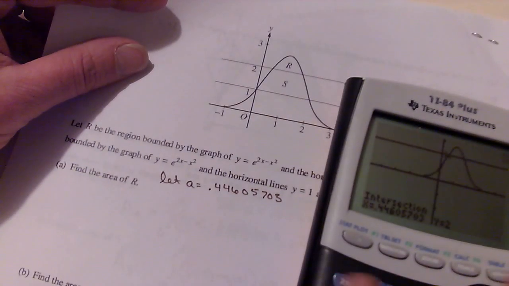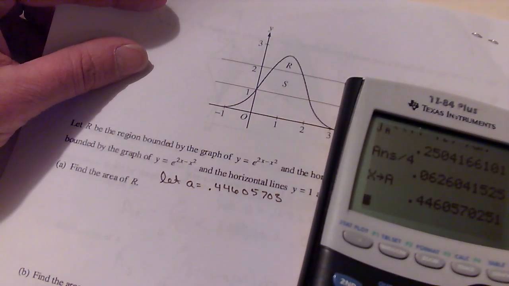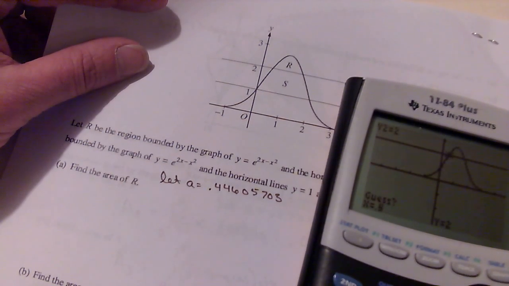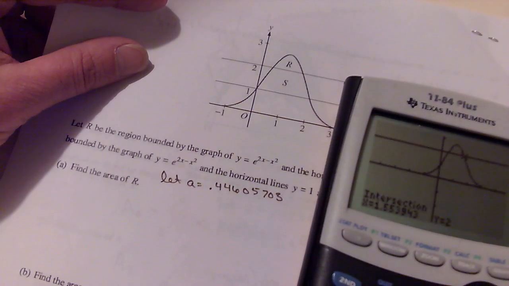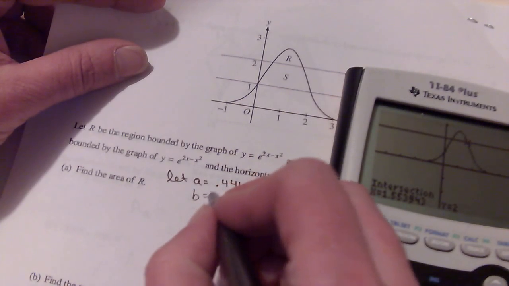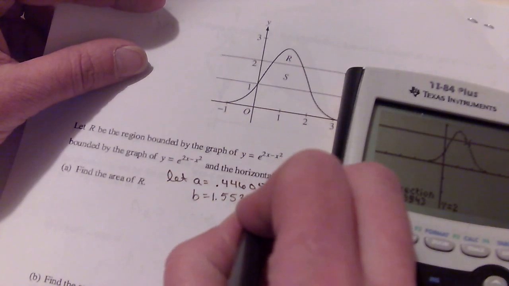I immediately am going to go to my home screen and store that in A. Now I'm going to go find the other intersection. This time I have to scoot over, and that's at 1.553943.